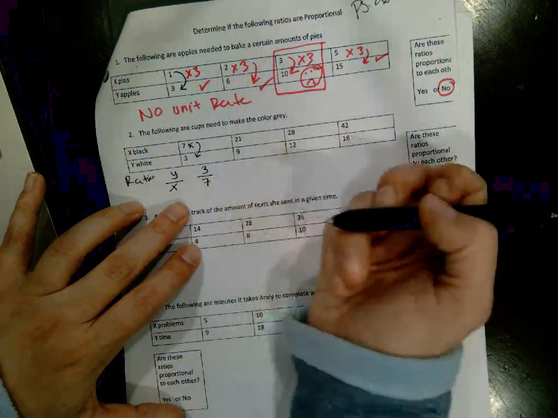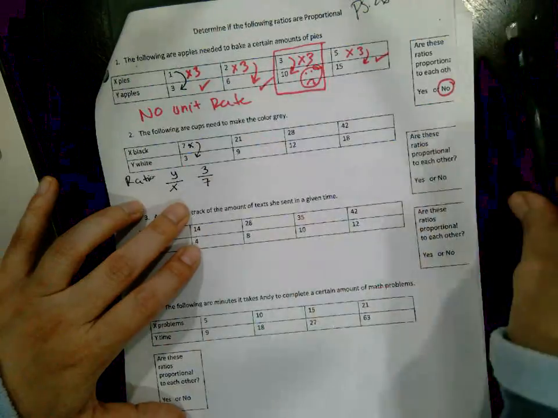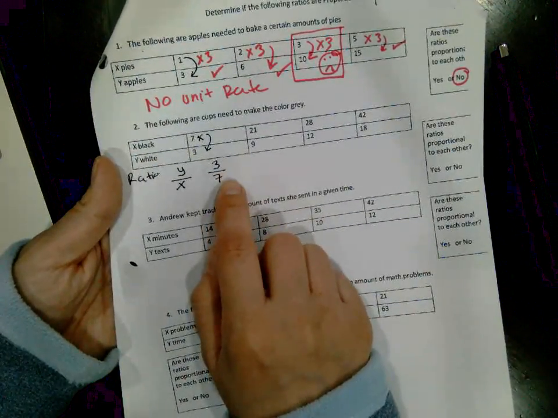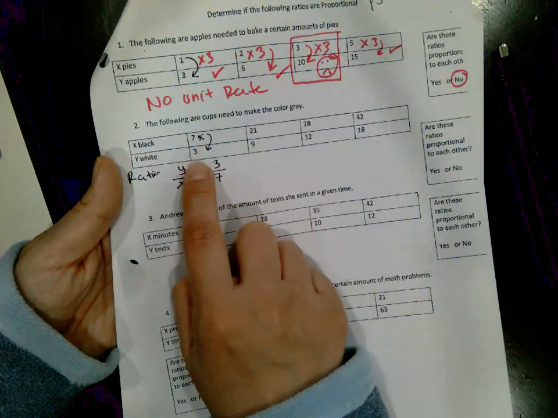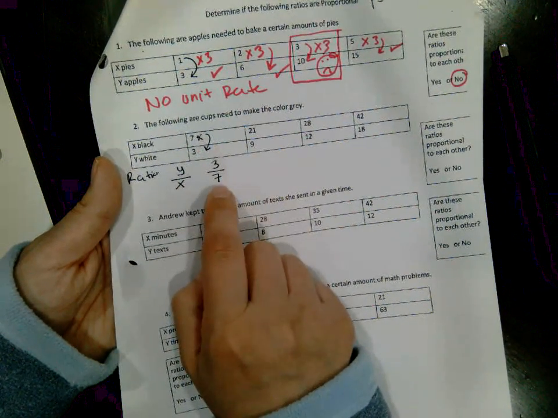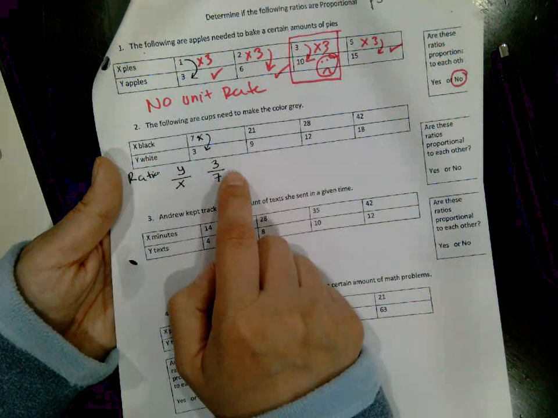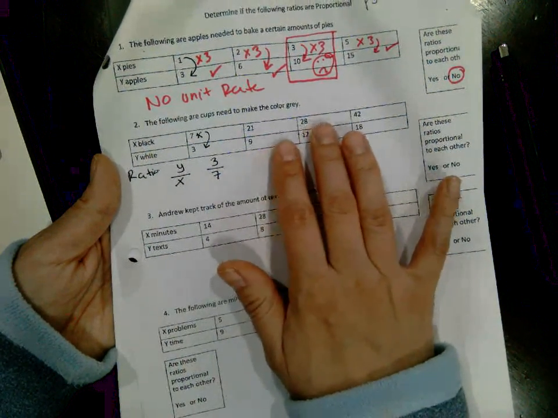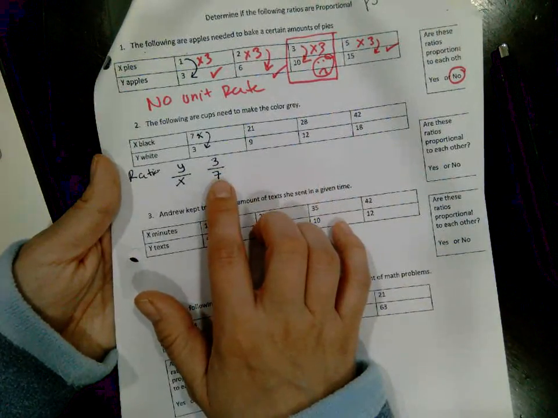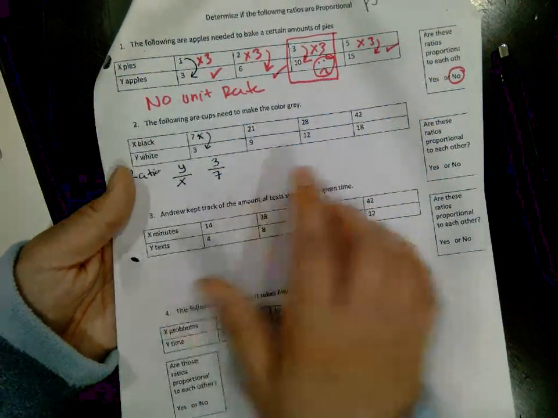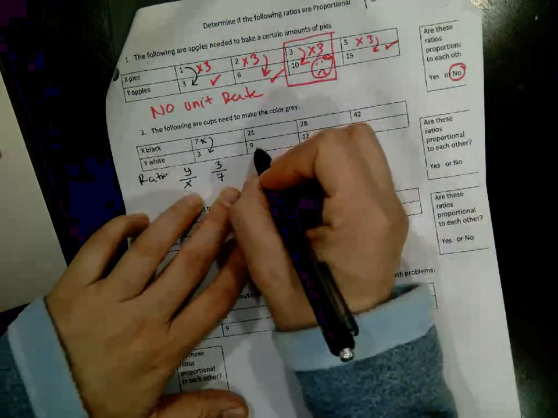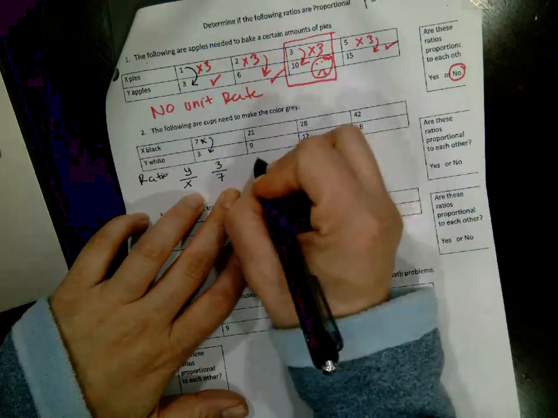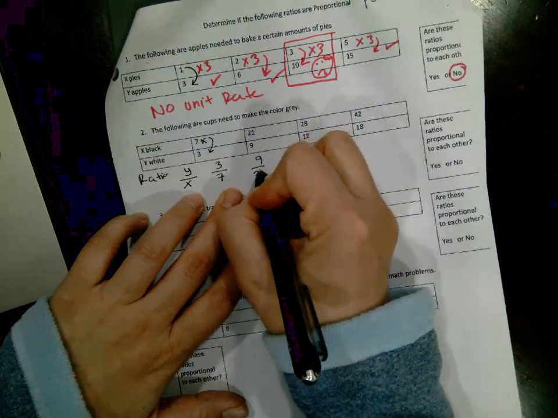Can I simplify 3 and 7? Nope. So what I'm going to look for after I wrote it as y over x, because 3 represents y and 7 represents x, is to see if I can simplify it. I can't. Okay, so I want all of these to equal 3 over 7 once I simplify it. So let's look at the next one. What fraction would I write? Is it 21 over 9 or 9 over 21? It should be 9 over 21.